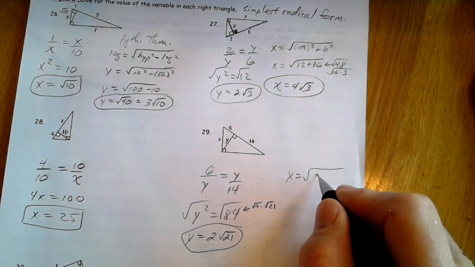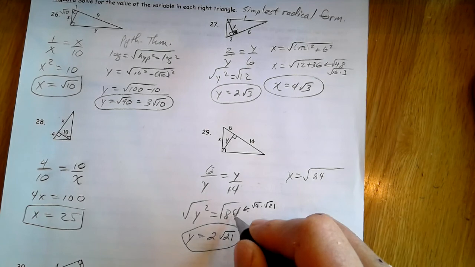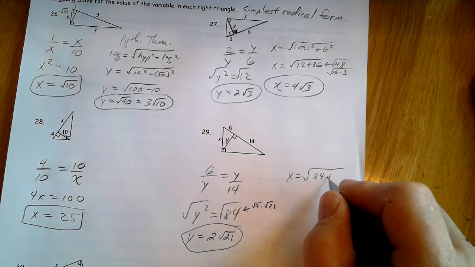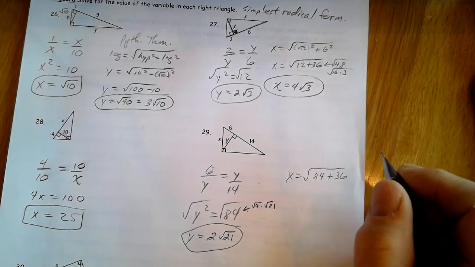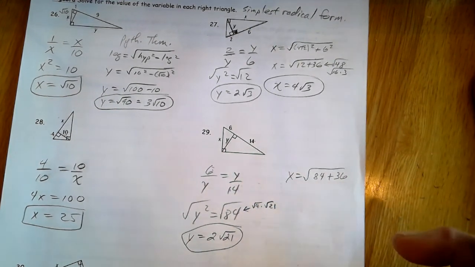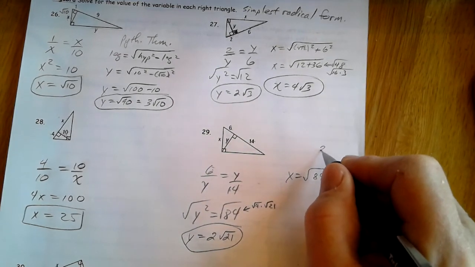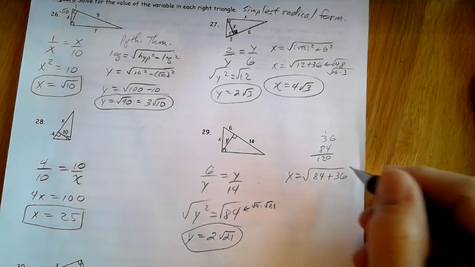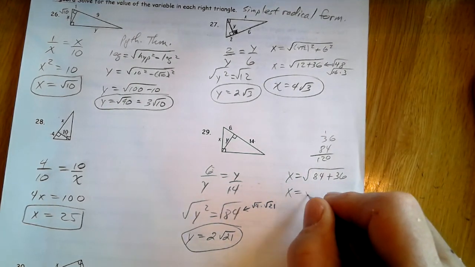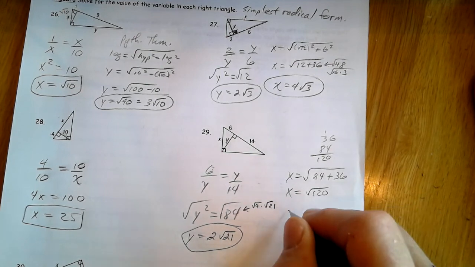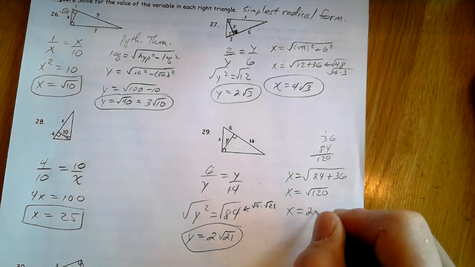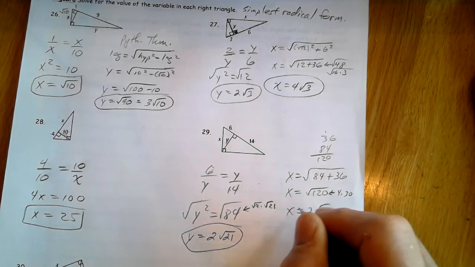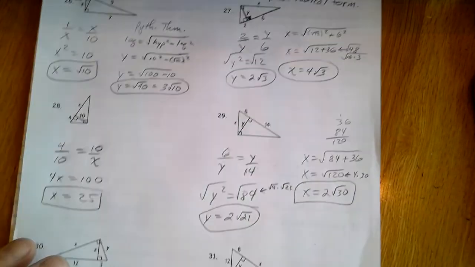x is a hypotenuse. So it's y squared, 84. The square root of 84 times the square root of 84. Y squared equals 84. See it right there before we took the square root. Plus 6 squared, 36. 84 and 36. If you don't remember, just add them up. 0, carry the 1, 120. We did that one earlier too. X is equal to the square root of 120. X is equal to 2 root 30 because this is 4 times 30.